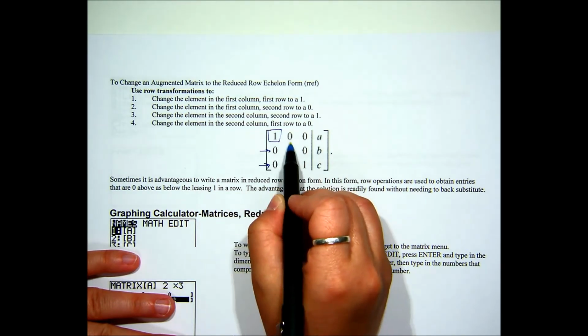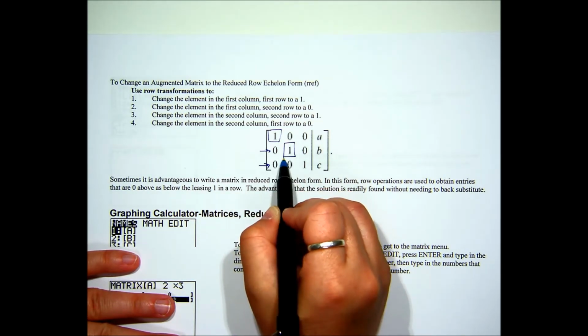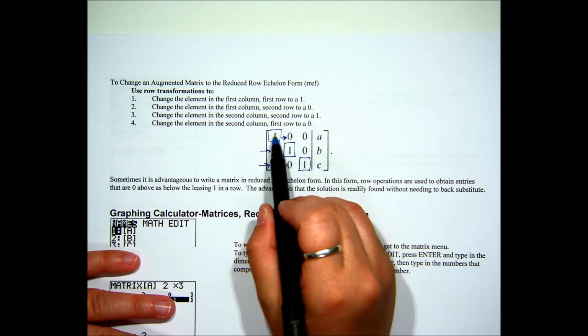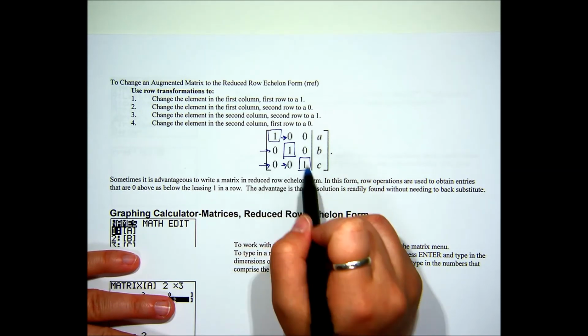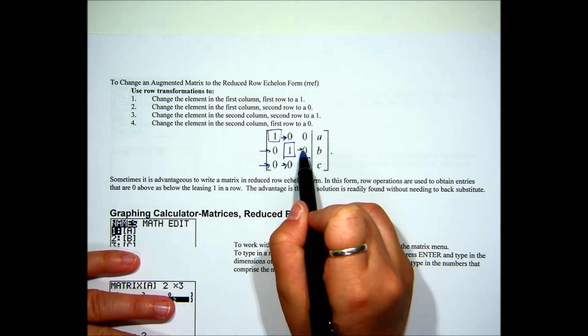Next, go to the second row, get a 1 here. Next step, get a 0, get a 0. Next, go to the third row. I'm sorry, column. I keep saying rows. I'm sorry. We work column-wise. Go to the next column, get a 1 here. Next step, 0, 0. So these are the steps that you have to do.